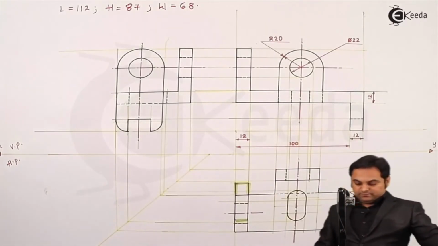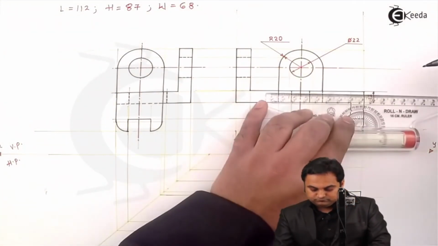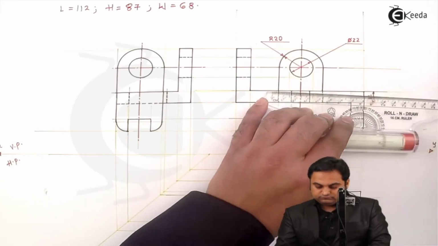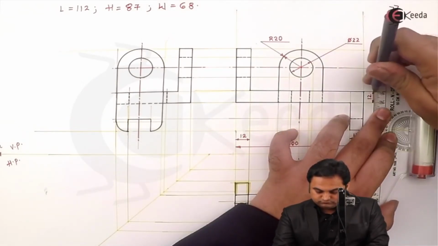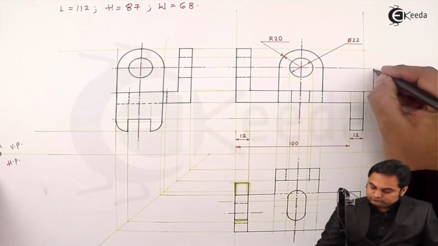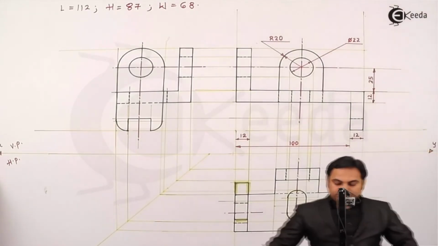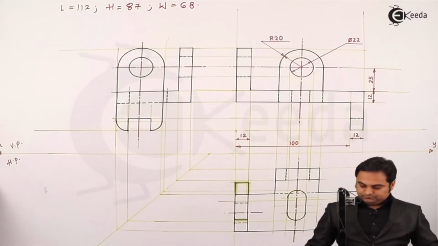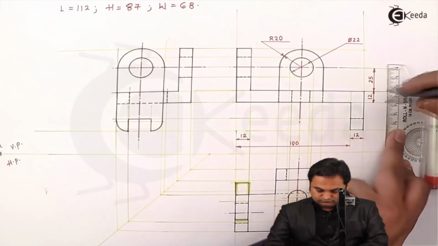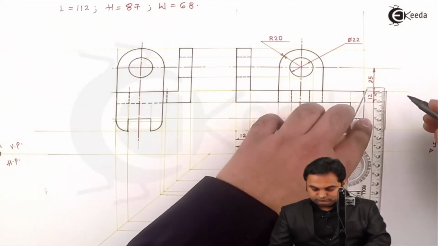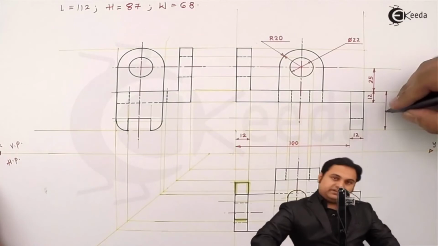Then the center is located at 25 height. Here this has a height of 42.